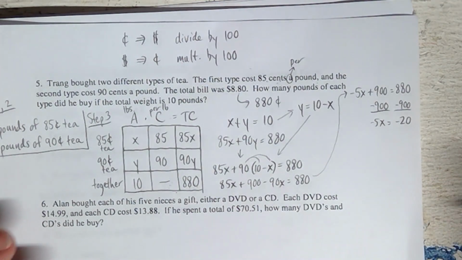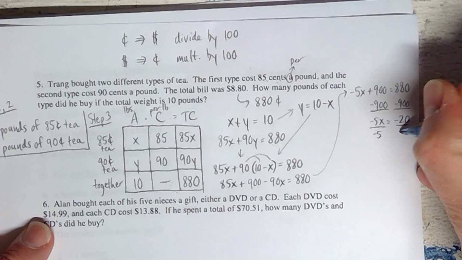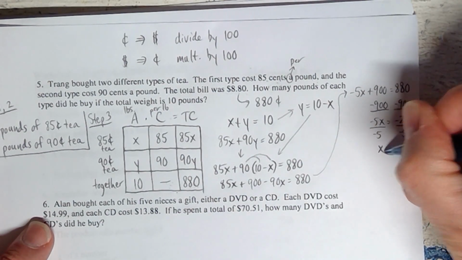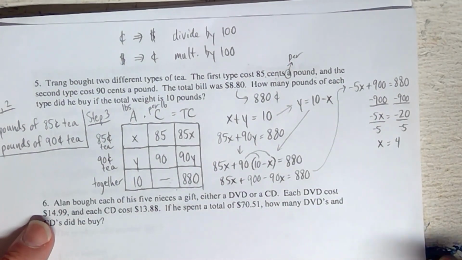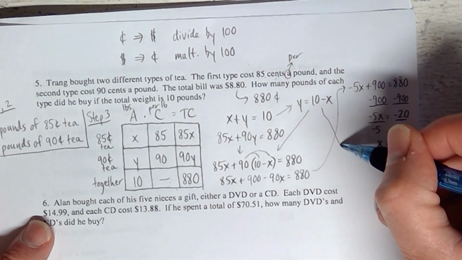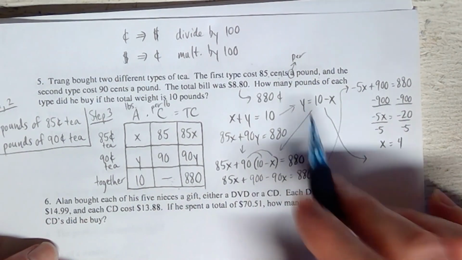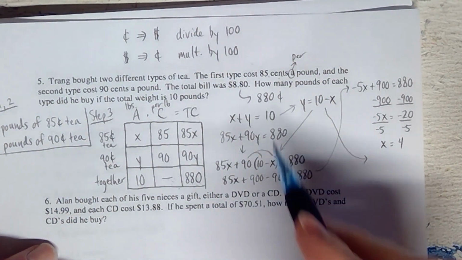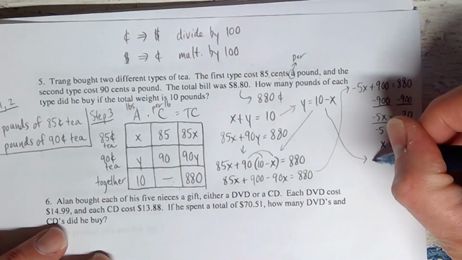Again, calculators are very helpful here, as you can imagine. Then we divide out and we get x equal to 4. As you guys know, after you solve one variable, you plug it into this equation right here at the end of step 1 of the substitution process to then solve for the other variable.